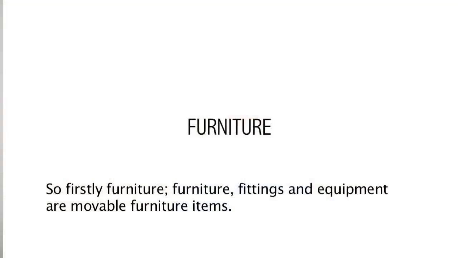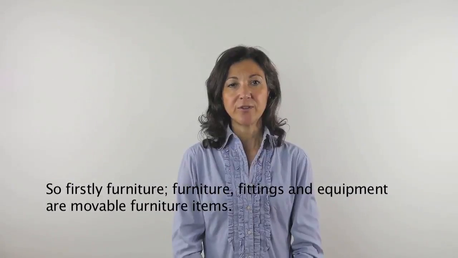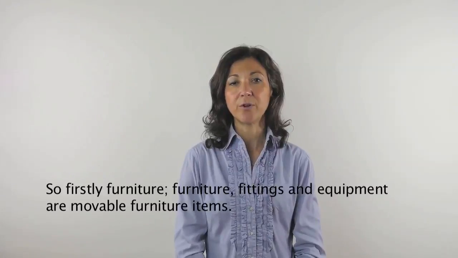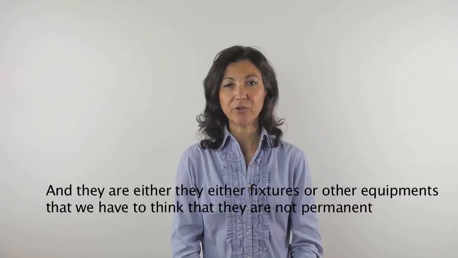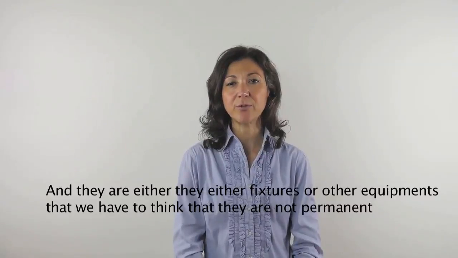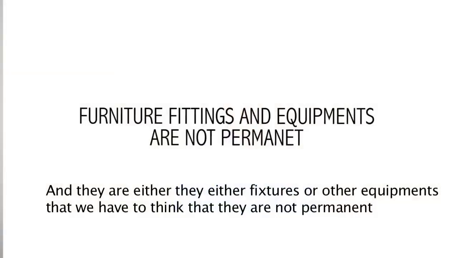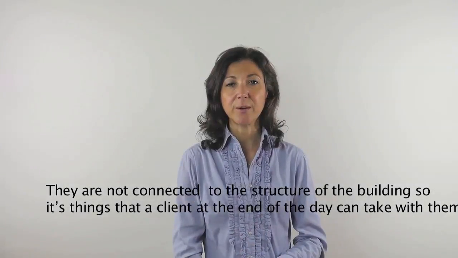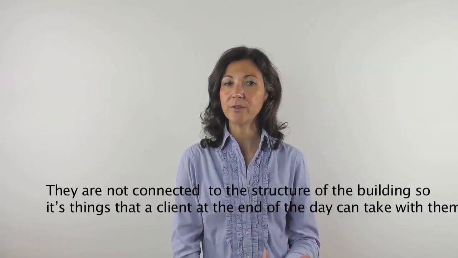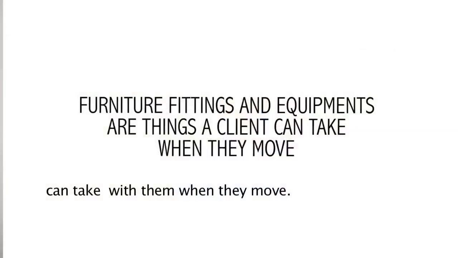So firstly, furniture. Furniture, fittings and equipment are movable furniture items, fixtures and other equipment that we have to think of as not permanent. They are not connected to the structure of the building. So it's things that a client, at the end of the day, can take with them when they move.